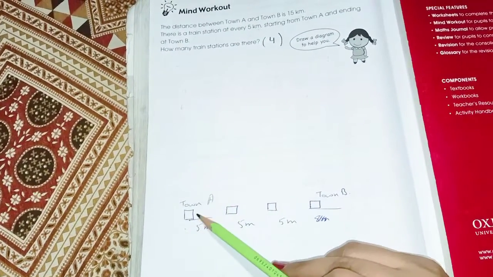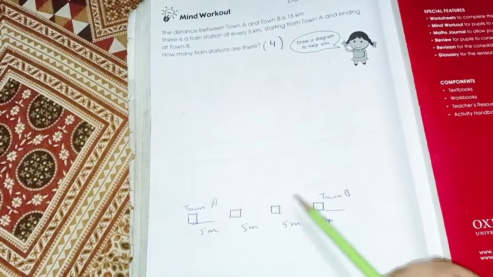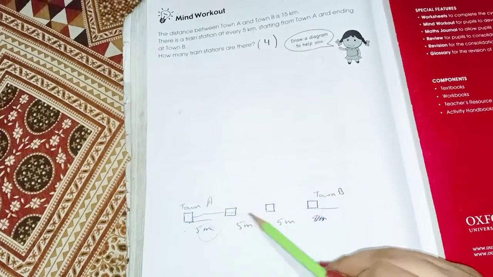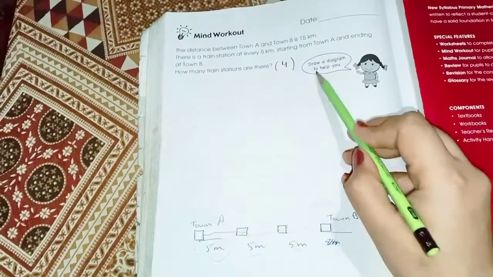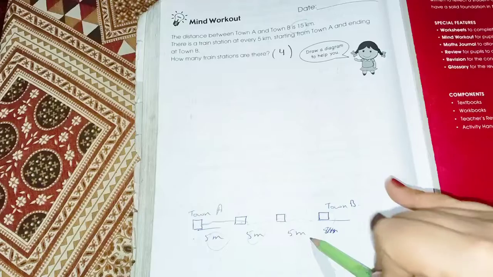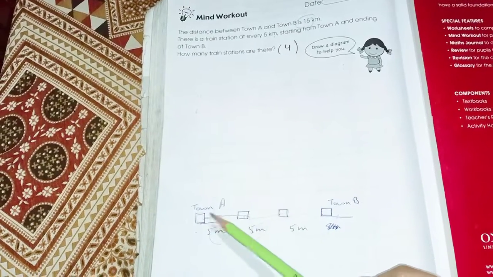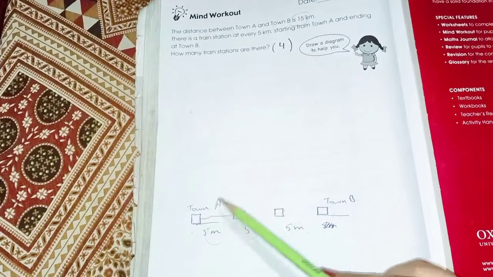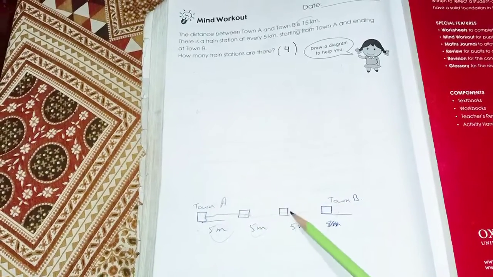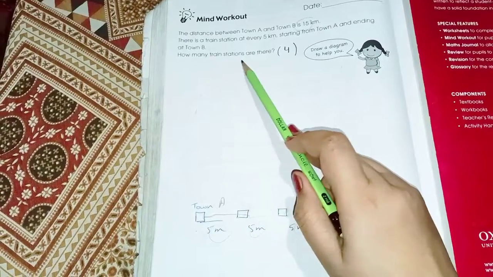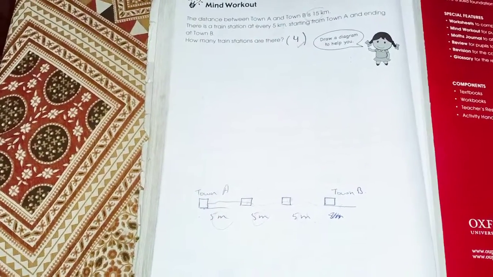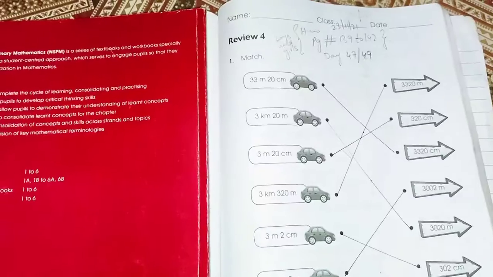So first we are going to mark the stations: 1, 2, 3, 4. And the distance between each station is 5, 5, 5. It means 15 kilometers. 5 plus 5 is 10, 10 plus 5 is 15. So the total stations between town A and town B are 1, 2, 3, 4. How many stations are there? 4 stations.